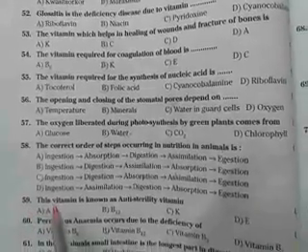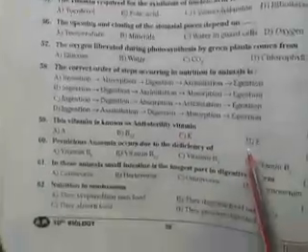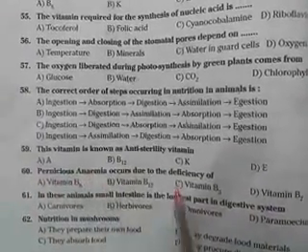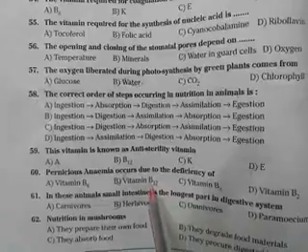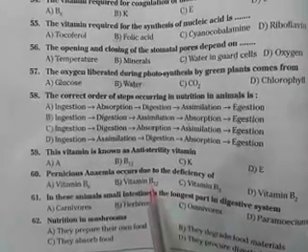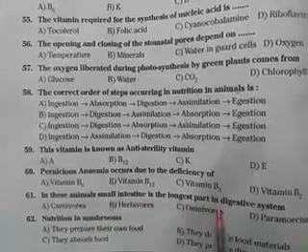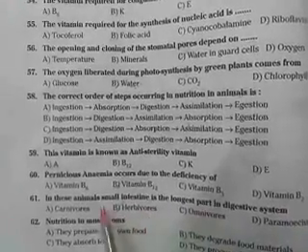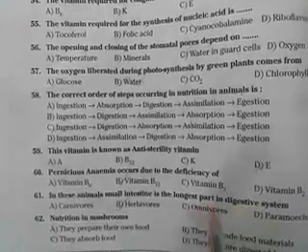Next, 59. This vitamin is known as the anti-sterility vitamin. Which vitamin? Vitamin E is known as the anti-sterility vitamin. Next, 60. Pernicious anemia occurs due to the deficiency of vitamin B12. Vitamin B12 causes pernicious anemia. Next, 61. In these animals, the small intestine is the longest part of the digestive system. Herbivores. In herbivores, the small intestine is the longest part of the digestive system.